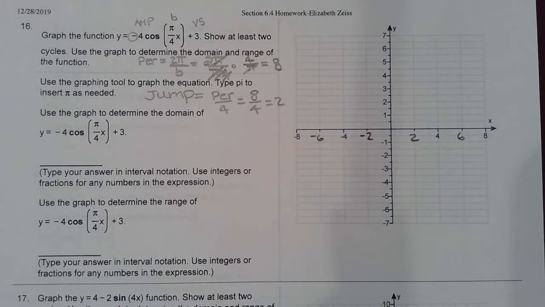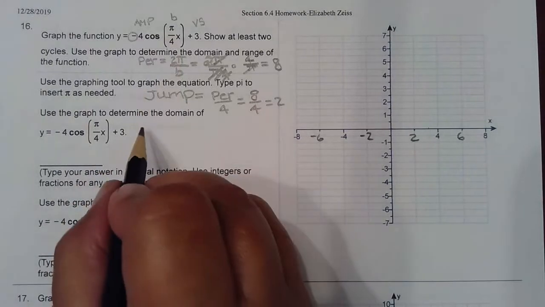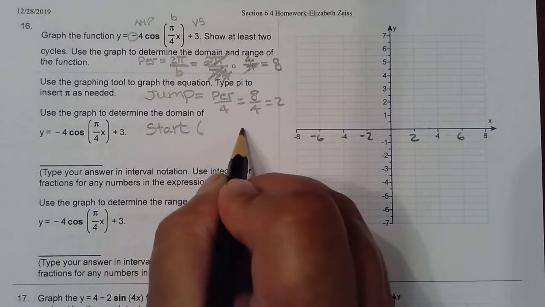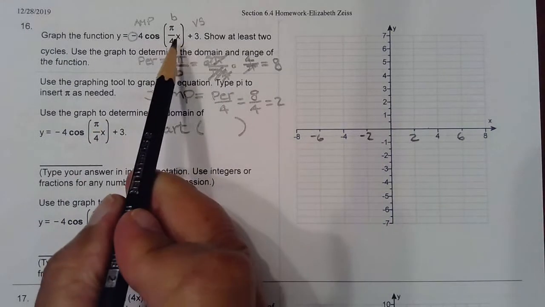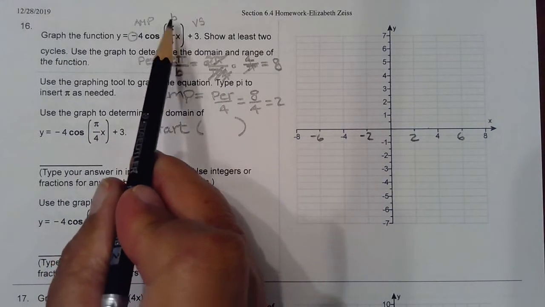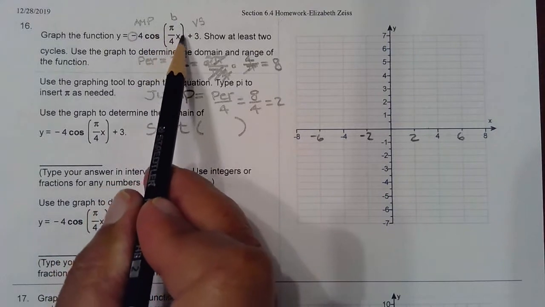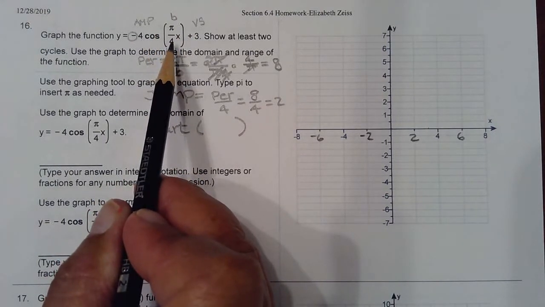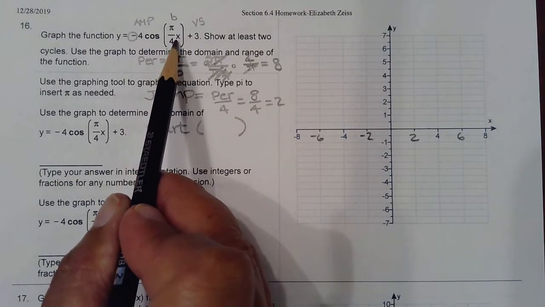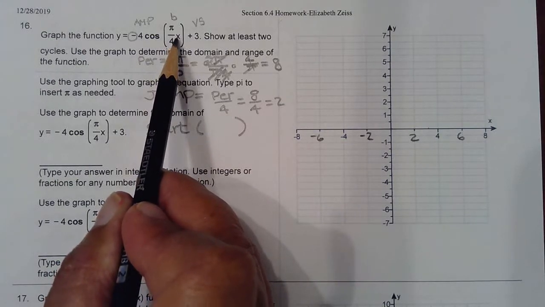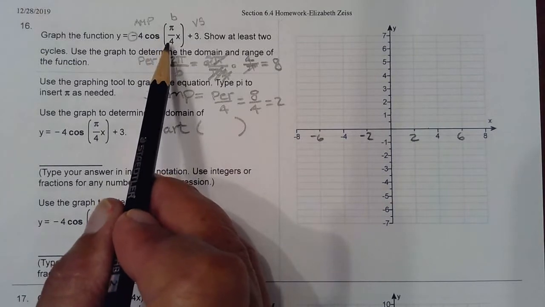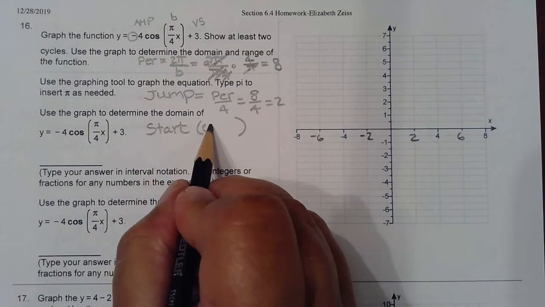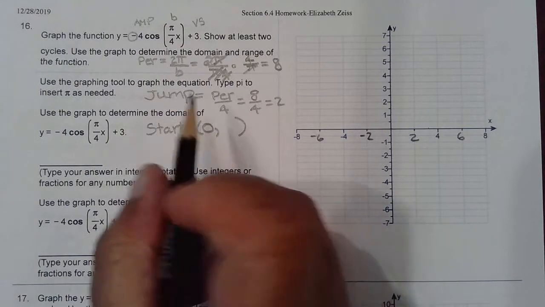Okay, so now we need to recognize what the start point is. The start point is always found by thinking, what value can I put right in here so that I zero out this entire expression, which is called the argument, and that number would be 0. If you plug in a 0 right there for x, 0 times pi over 4 is 0. So you're trying to accomplish zeroing out the argument. An x value of 0 would accomplish that.